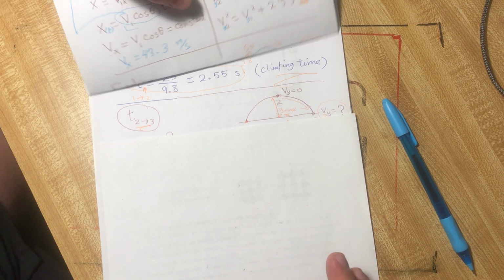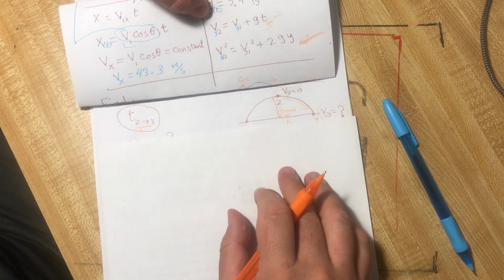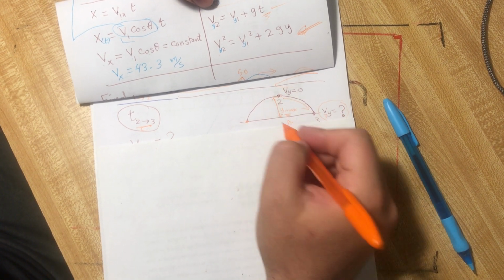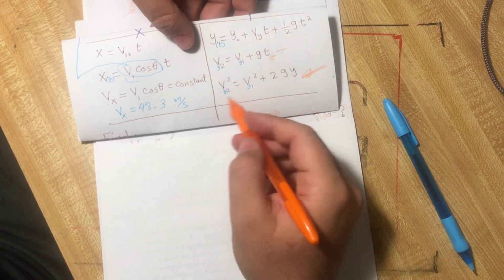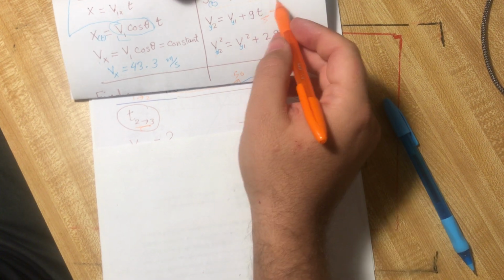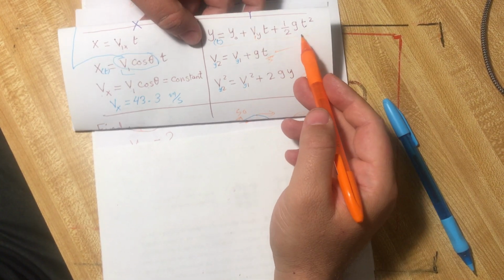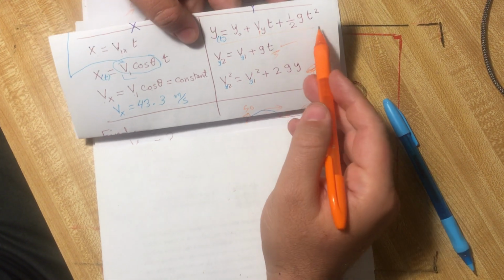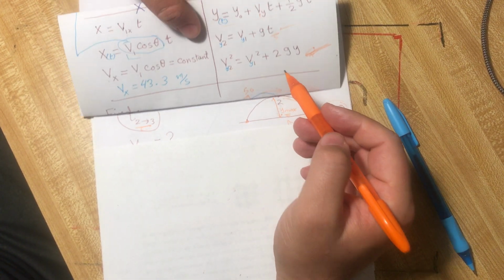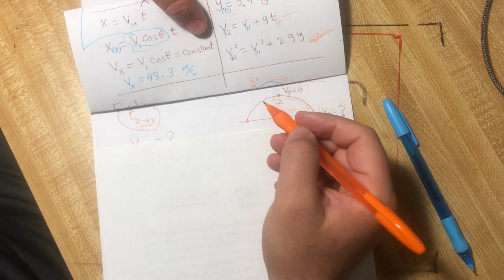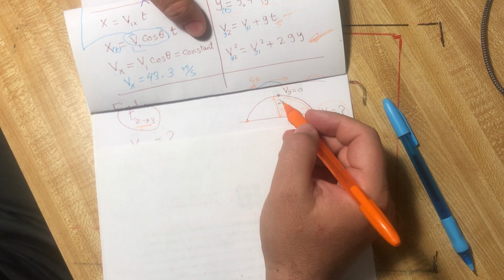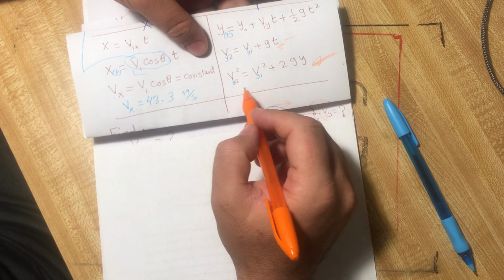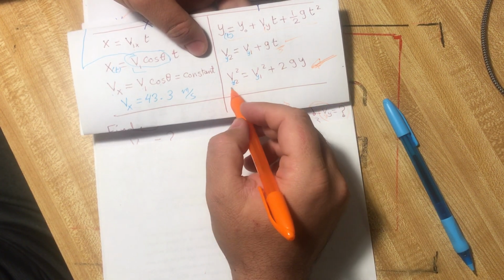Okay, as I said, now I can't use these equations to find the velocity here directly. I can use this one, but it has t squared, so it will be more complicated. Now I need to find y maximum. If I find my y maximum, then I can use this equation.